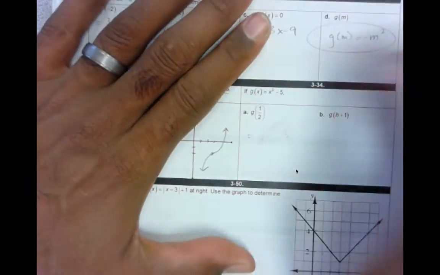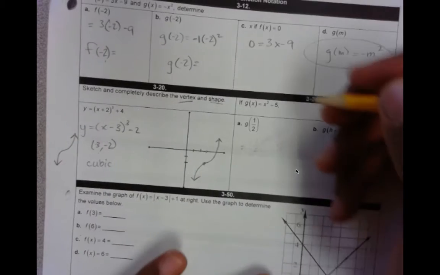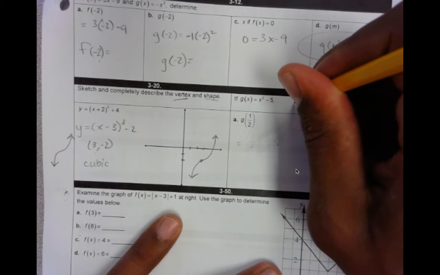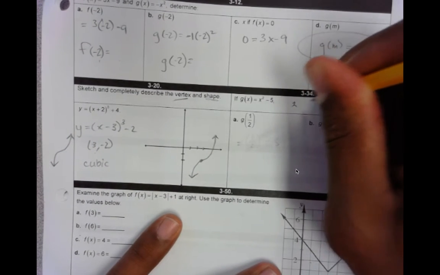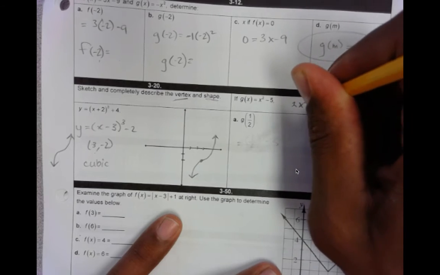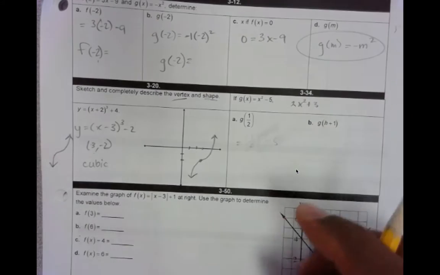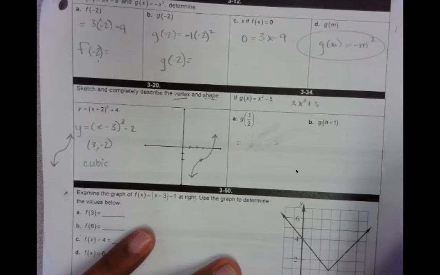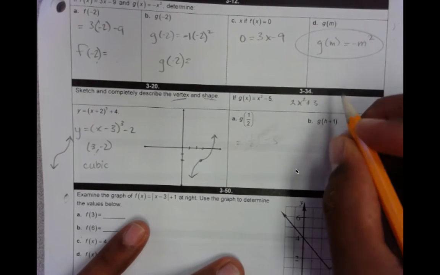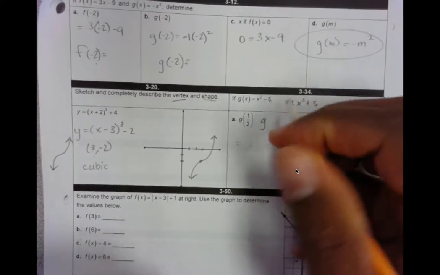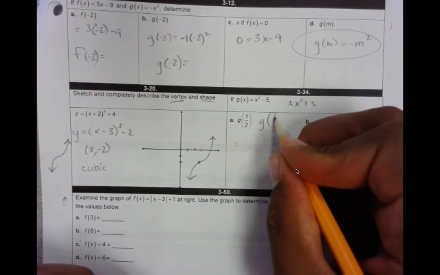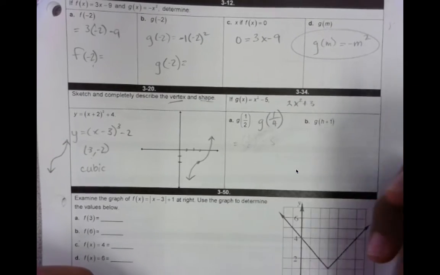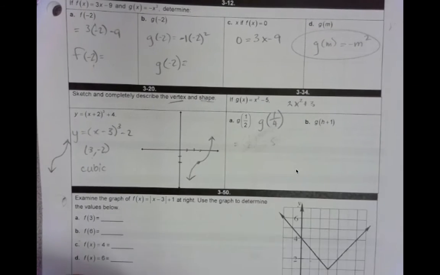Let's just say I'm going to use the function 2x squared plus 3, instead of that one. And my input, let's say g of 1/4. So that's the function I'm going to use.